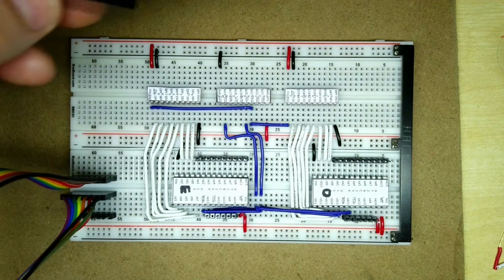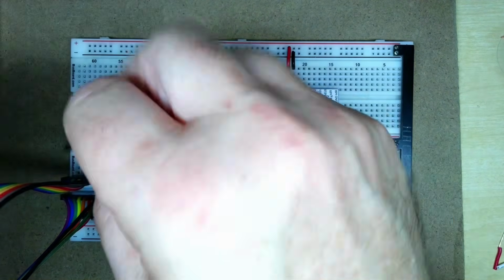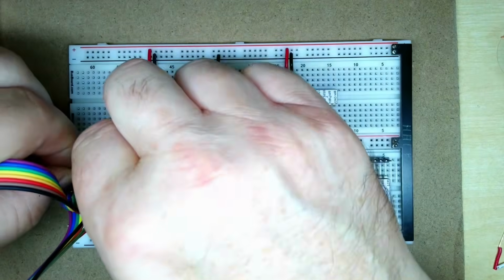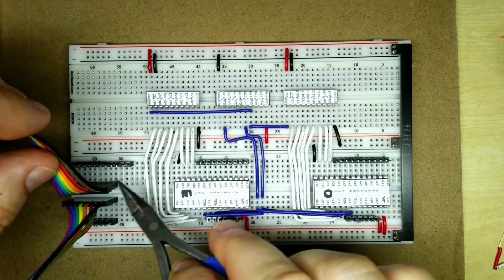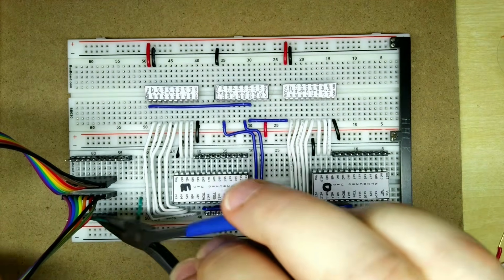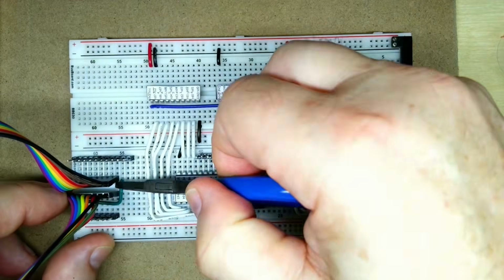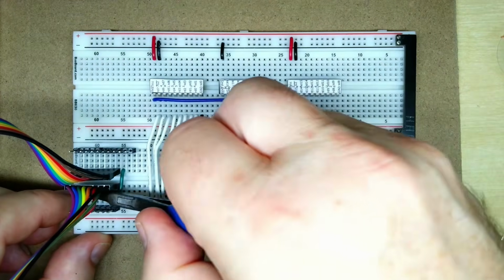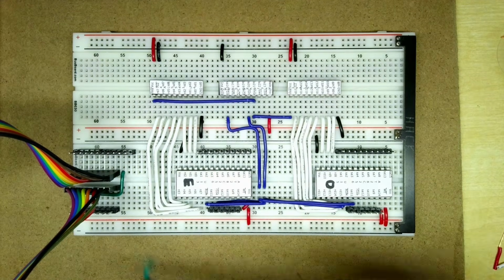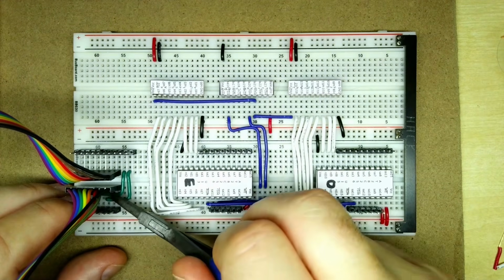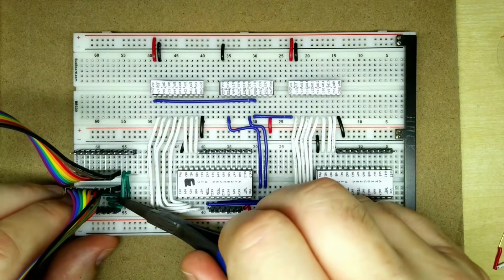So this is 11 pins. We've actually got the 8 from SA0 to SA7. We can just wire in SA8 and SA13 and SA15.